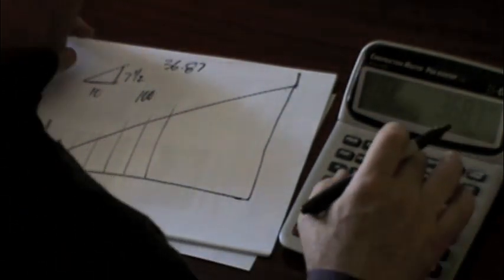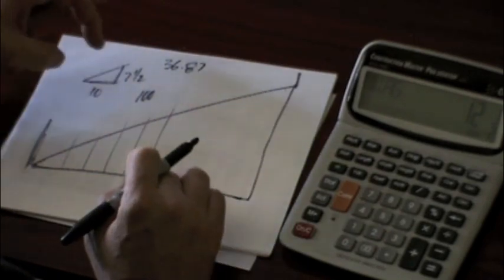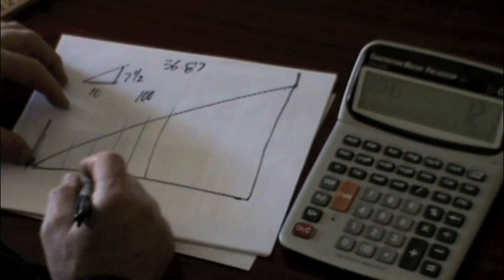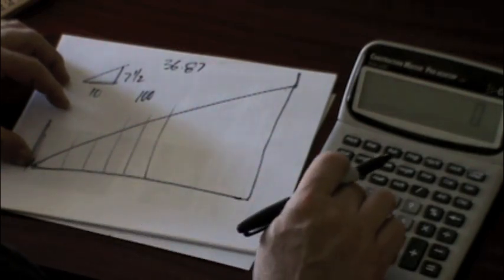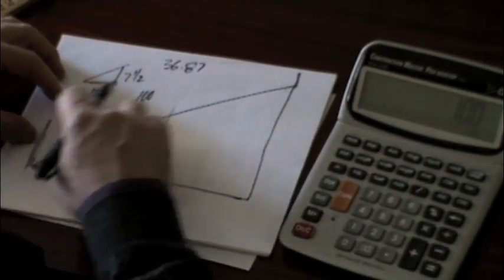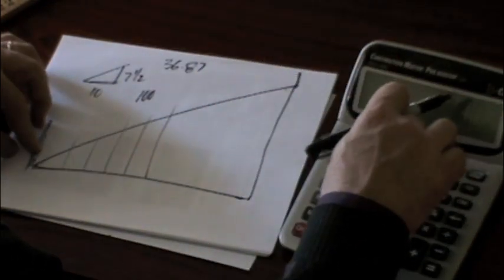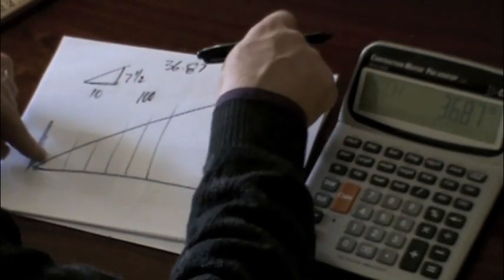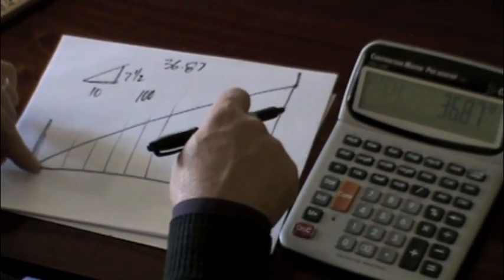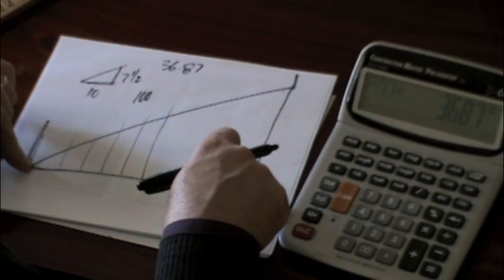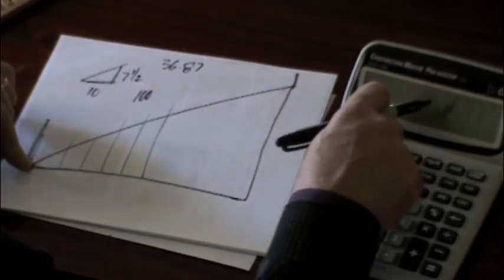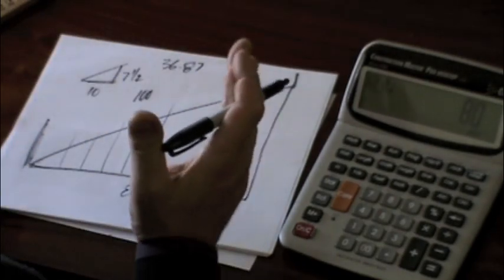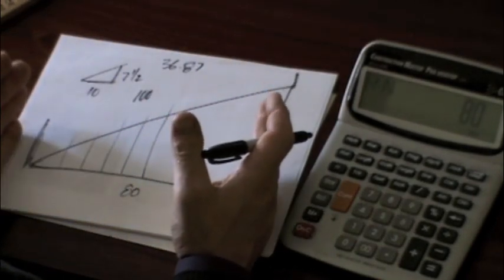It'll also give us our diagonal, which we don't need to know for this instance, but it comes in handy for other applications. We can now go back and enter our 100 inches as our diagonal, 36.87 as our pitch, and from that we can find out what the balcony run, or the horizontal run, would be by hitting the run function. We get 80 inches.